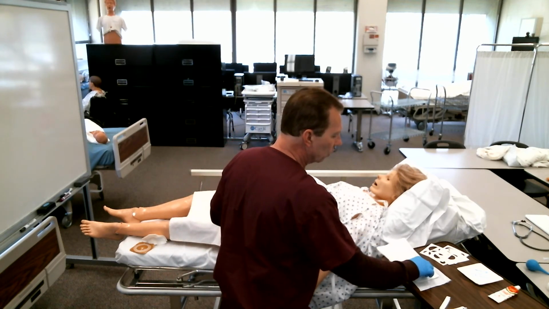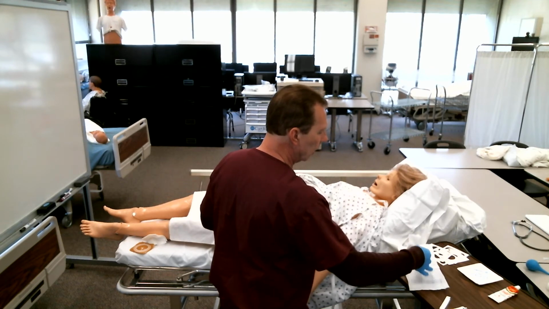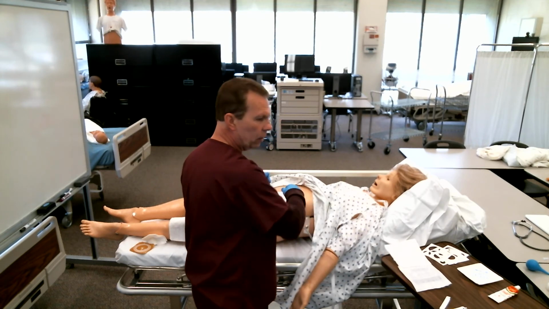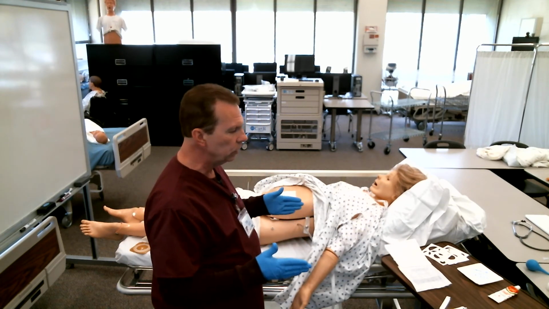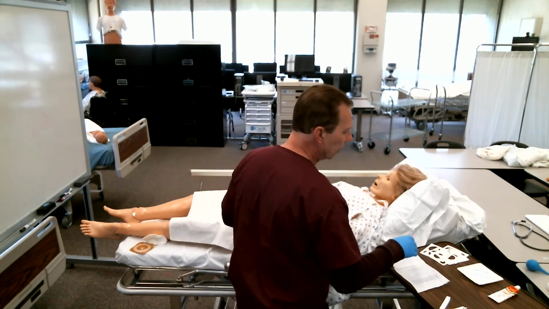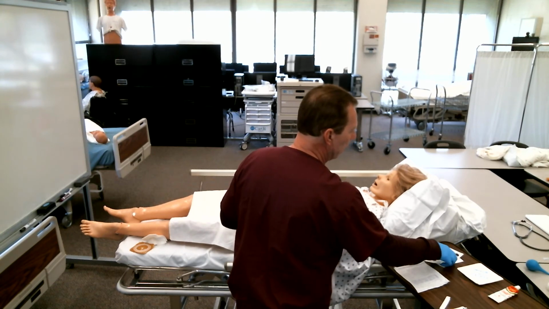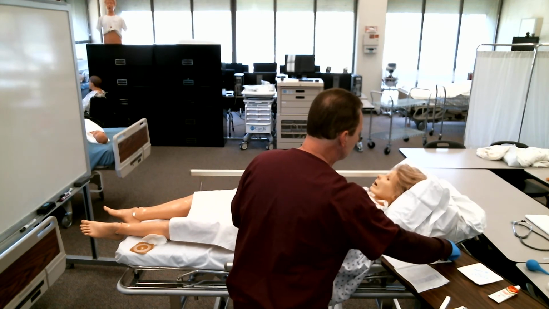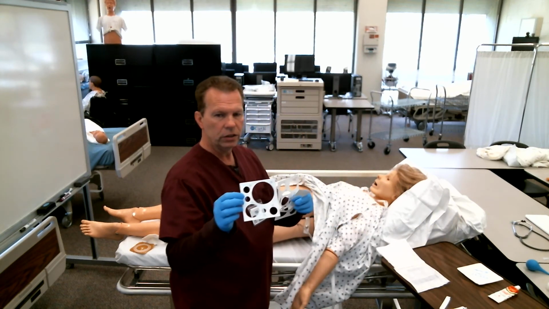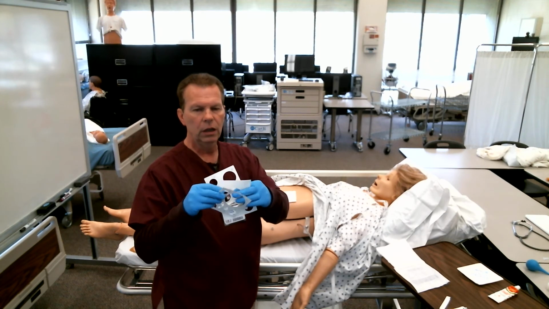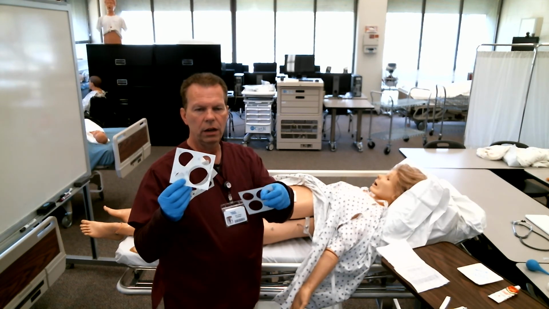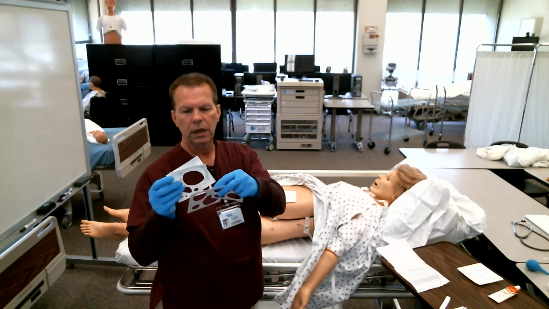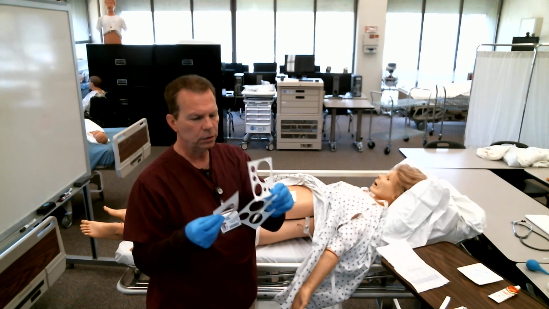So as I work with the rest of my equipment here, I just like to take that second 4x4 that comes in my pack and just lay it over there to catch any oozing that might occur or anything like that. Okay, so then what I'm going to work with is my measuring device that comes with your stoma kit. And so this is your device. So what we got to do is measure the exact size of the stoma, so that we can cut that hole out on the faceplate.